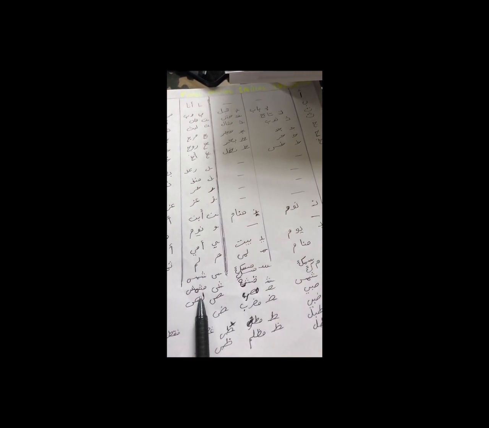And now in here I put it in two ways: Mim, Shin, Mim, Shin, Mishmish, and that's apricot. Apricot is good, keep it in mind.